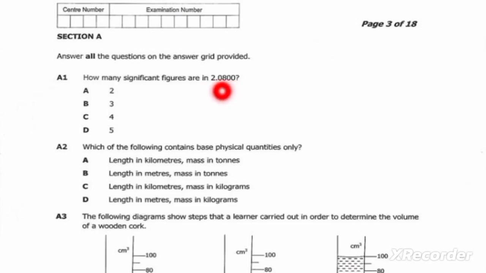And this one is also considered to be one of the significant figures. Reason being, it is between two non-zero digits. It is between 2 and 8. So therefore, this number has five significant figures. Okay, our correct answer is D.